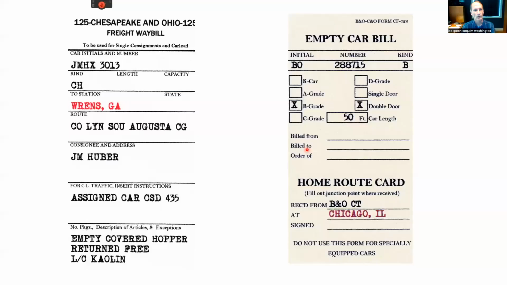On the waybill over here, some of you may be looking at this and saying, but that doesn't look like a waybill to me, Joe, because it doesn't have the two columns. What I have done is just the left side of the waybill, or I'm using that as my prototype. And the reason I'm doing that is twofold. One is because on the prototype, conductors always would fold the waybills in half because they only needed what was on the left side of the waybill.